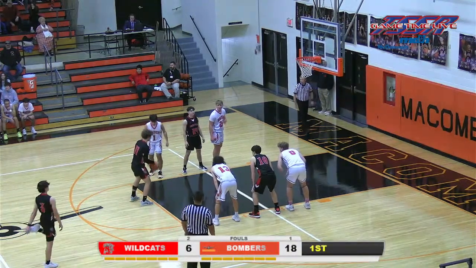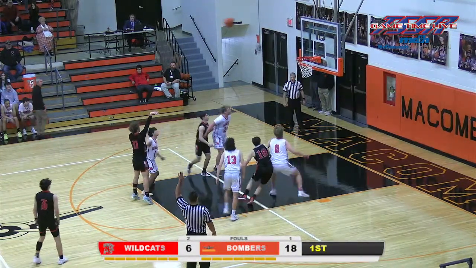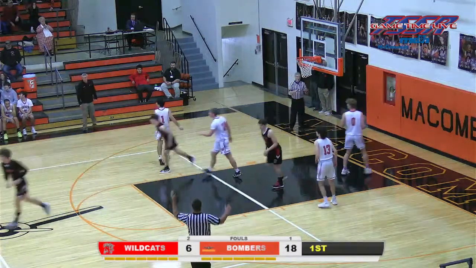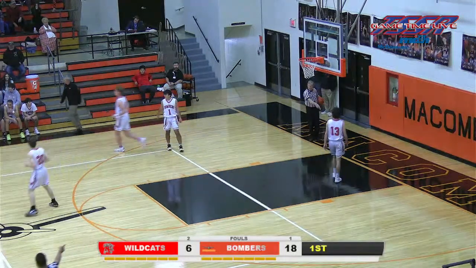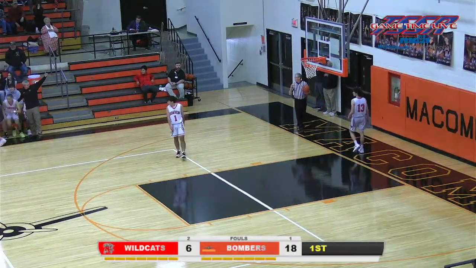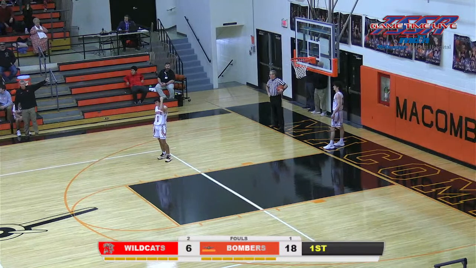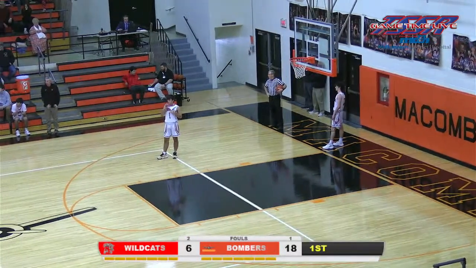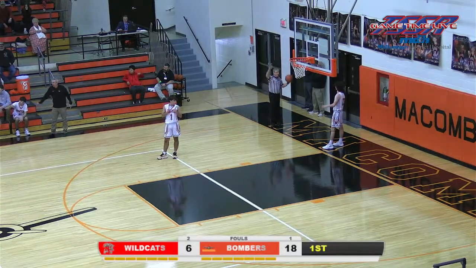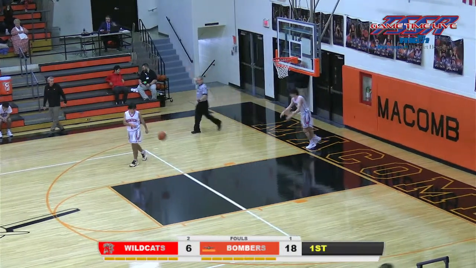Number 10, Dempsey Whitson, coming in for North Fulton. Second free throw from Weaver is also good. Nolan Kerr checking back in for the Bombers. And JT Jeter is also coming back in. Duncan will take a seat on the bench for the Bombers.